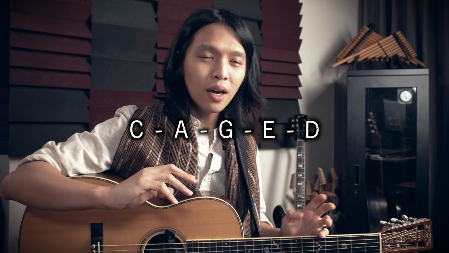I always tell my students that there are 5 main guitar keys that you need to know, and these keys are C, A, G, E, D. You may know this commonly referred to as the CAGED system, but most people just learn the CAGED system because it's a system that works.